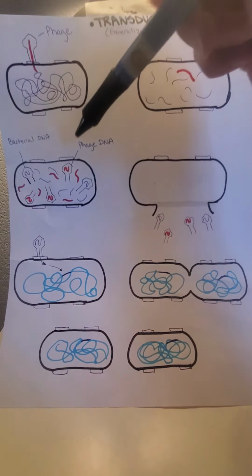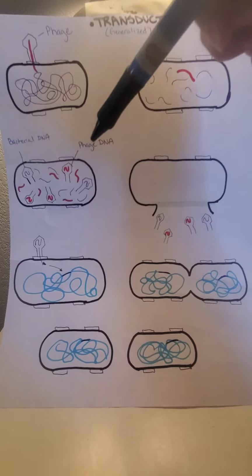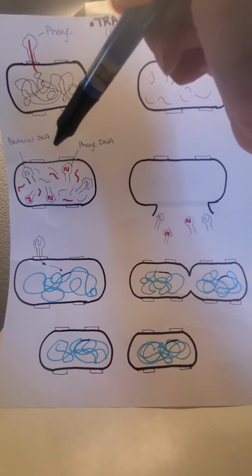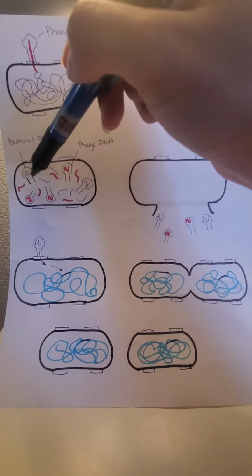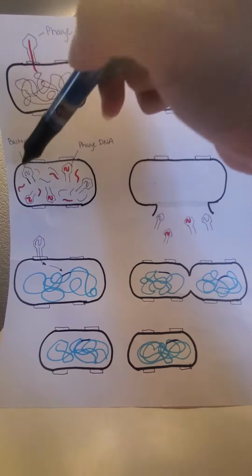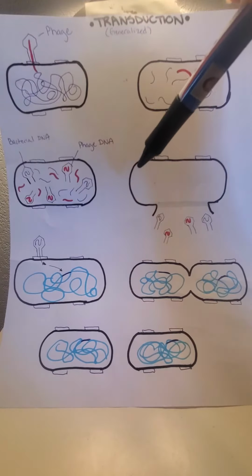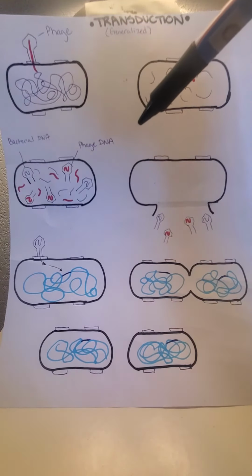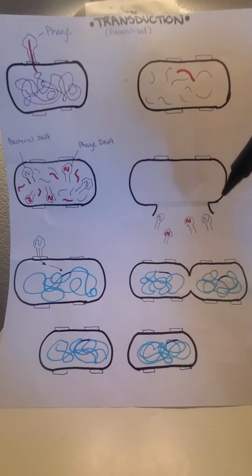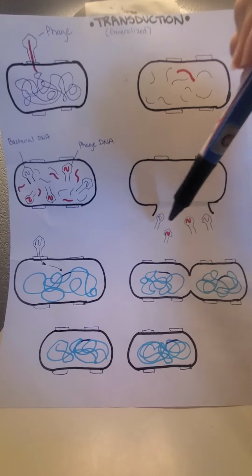So during maturation, while the phage DNA is being replicated per usual, in transduction, some of the phage heads will instead surround the bacterial DNA. So we have phage DNA here in red, bacterial DNA in blue. So then after maturation comes release, and this is the release of the phage particles carrying the DNA, whether it's the phage DNA or bacterial DNA.